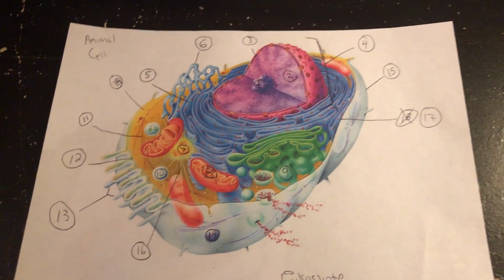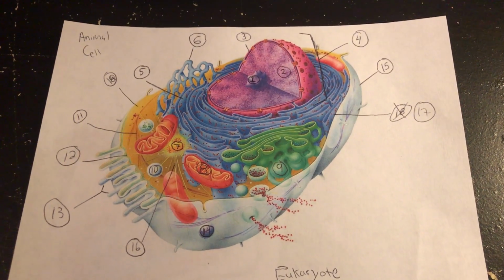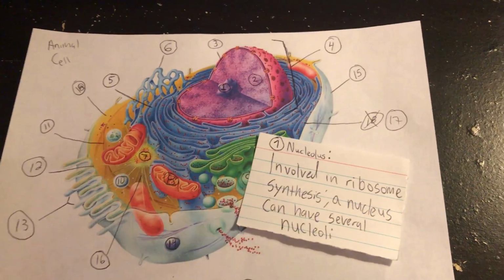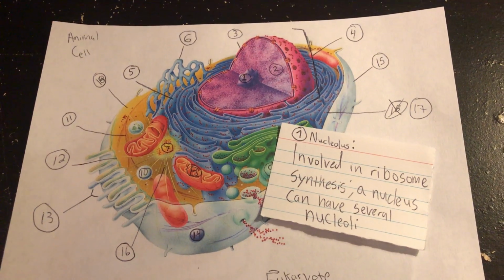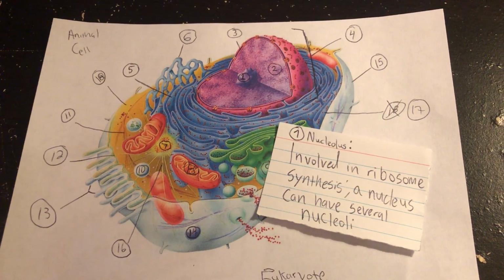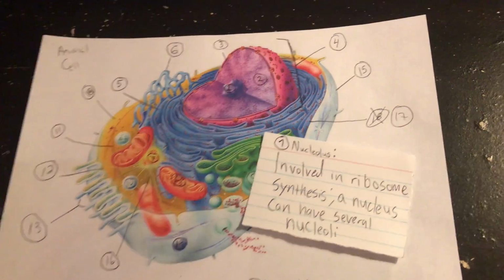Now to start off with, I want to start with the nucleolus. The nucleolus is involved in ribosome synthesis. A nucleus can have several nucleoli, so several of those.